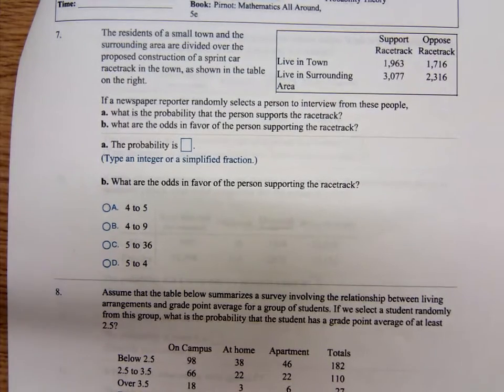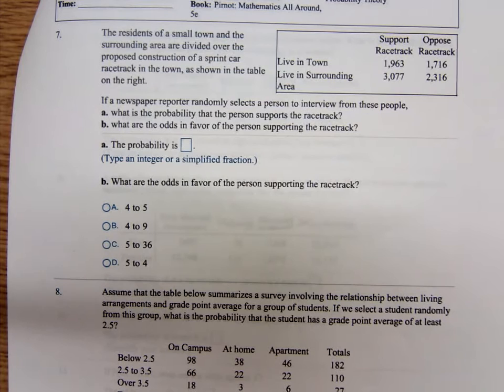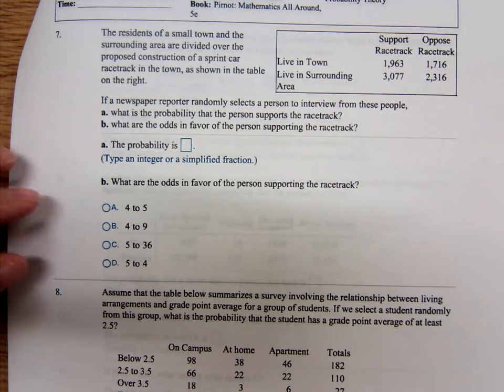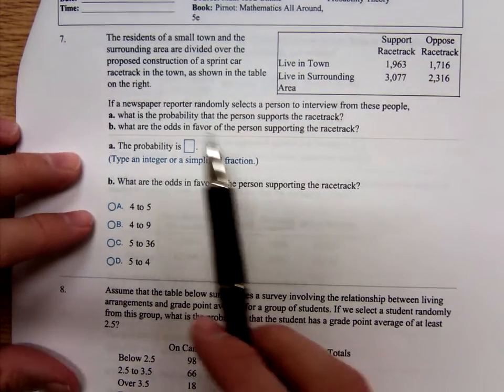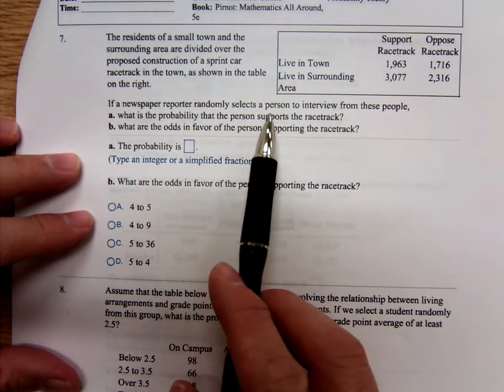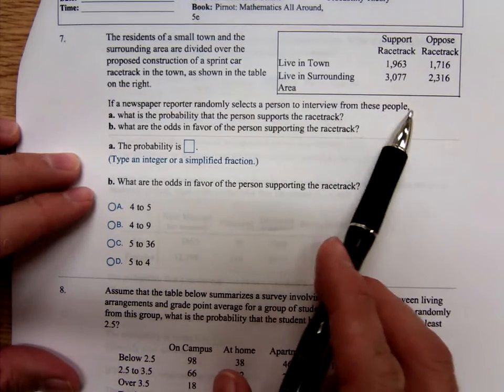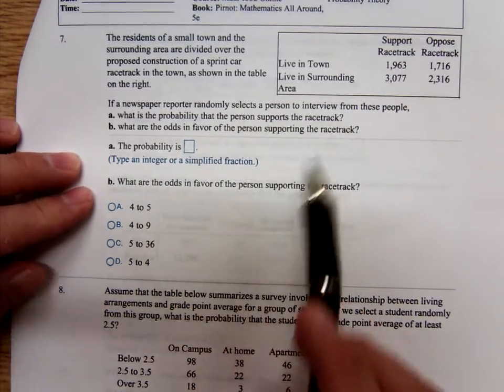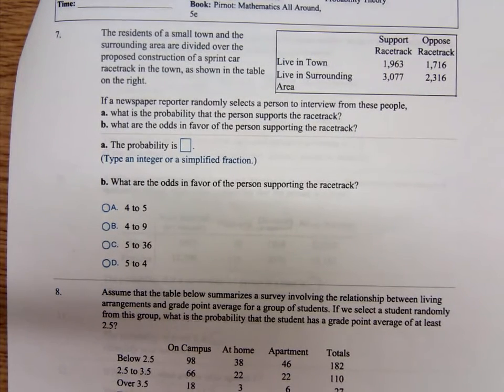The residents of a small town in the surrounding area are divided over the proposed construction of a sprint car racetrack in the town, as shown in the table on the right. If a newspaper reporter randomly selects a person to interview from these people, what is the probability that the person supports the racetrack? What is the probability the person supports the racetrack?